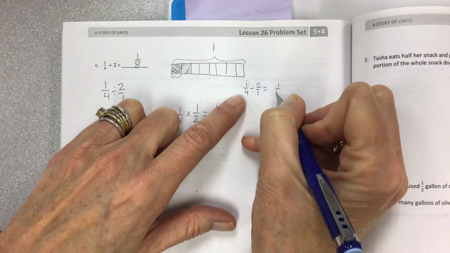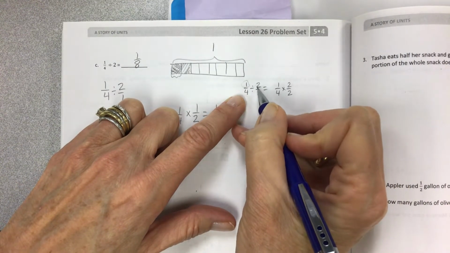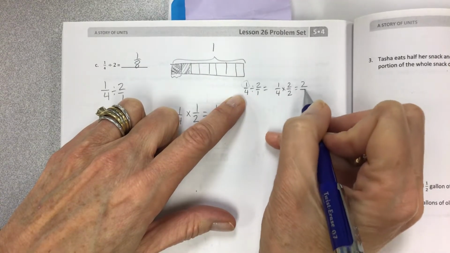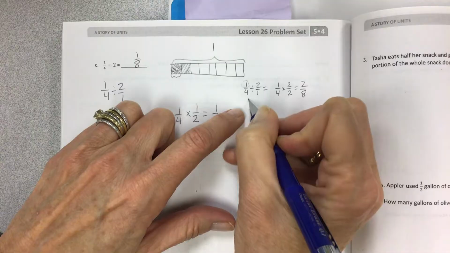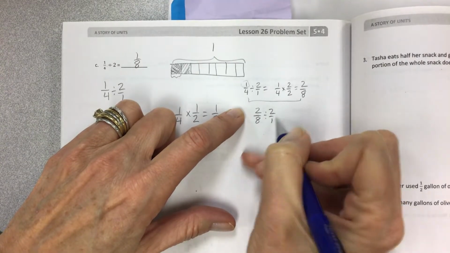need it to be at least as big as the 2. Okay, it has to be as big as the biggest number. So I'm not worried about this one, I'm worried about this one. That's where I get the 2/8. That is my new equivalent, so take your 2/8, divide by 2 over 1.